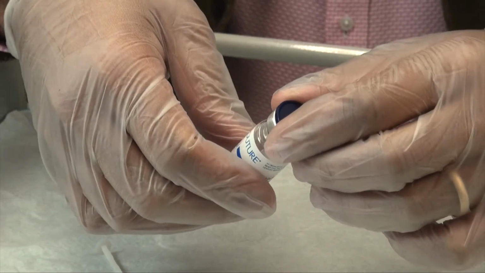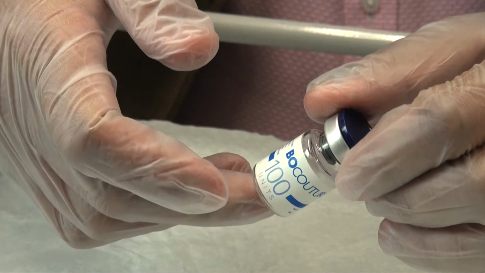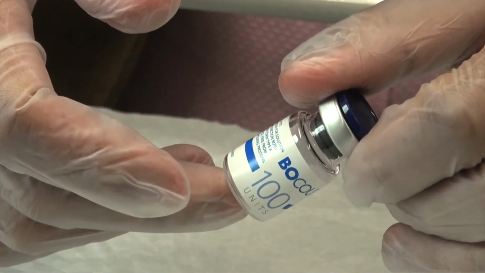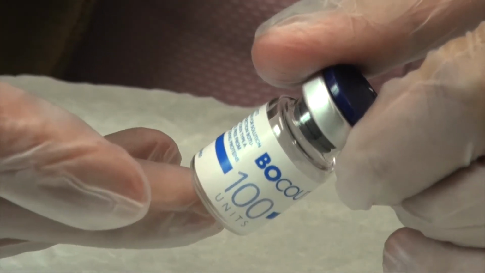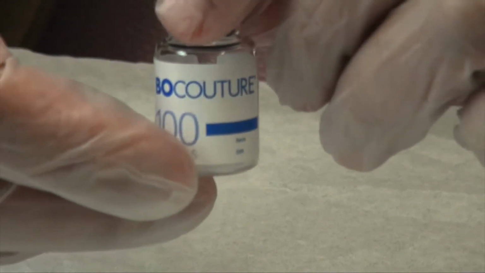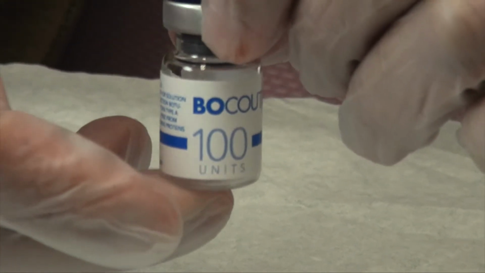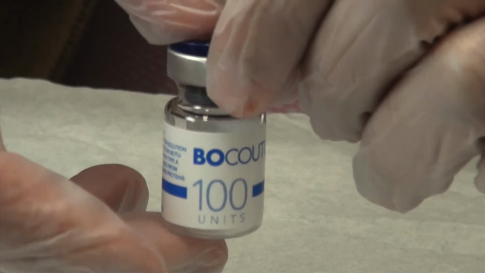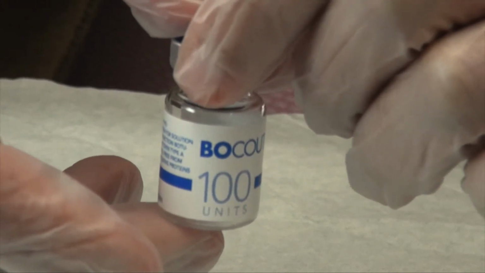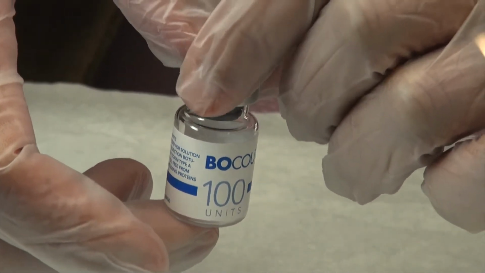This contains the toxin along with excipients of human albumin and sucrose. So once again, we have to pay attention to people who may be averse to human blood product usage.